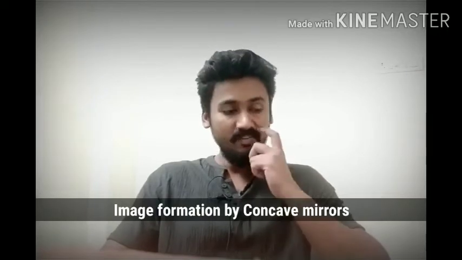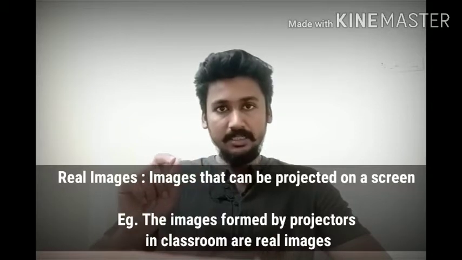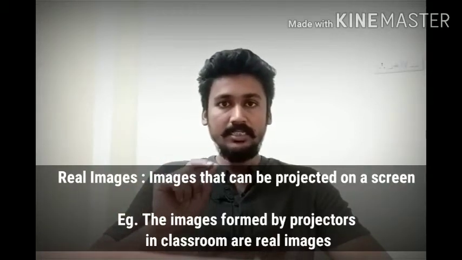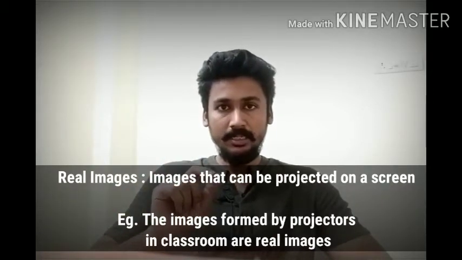Before we start, there is one concept that we need to know, the concept of real images and virtual images. Now what do we mean by these two kinds of images? First I'll show you what is a real image. We define a real image as an image which can be projected on a screen. So a real image is an image that you can project on a screen.